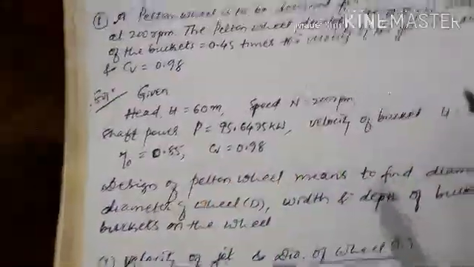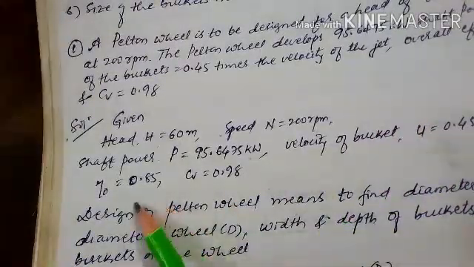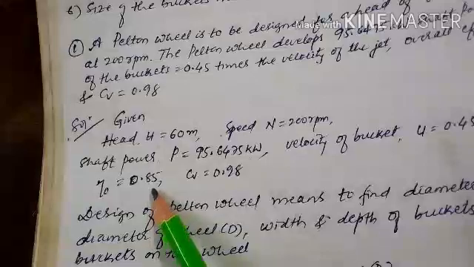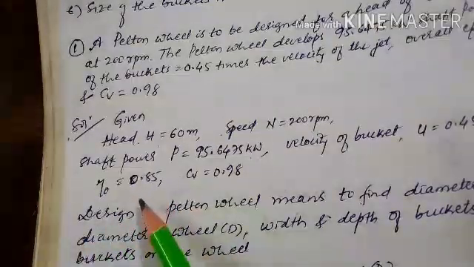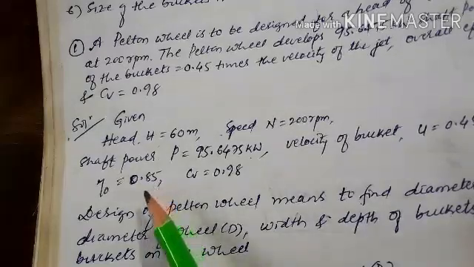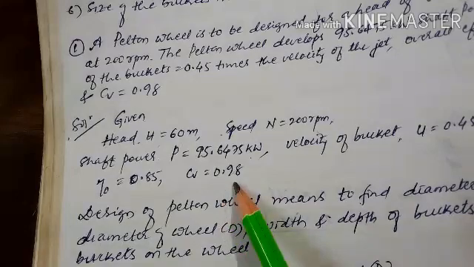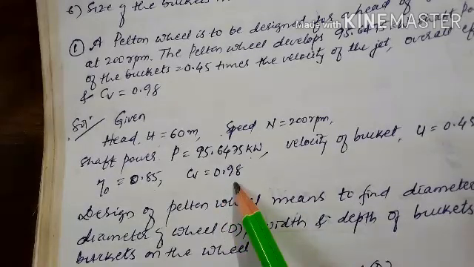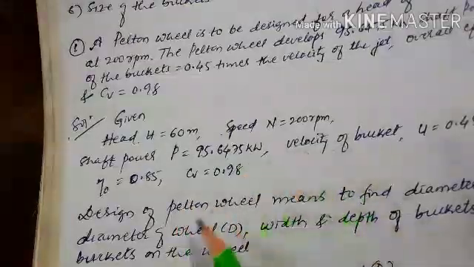Whatever Pelton wheel we design should give an overall efficiency of 85%. That means after considering all the losses, finally it should give at least 85% efficiency. Then the CV value should be 0.98. So for these given data, we need to design the Pelton wheel.